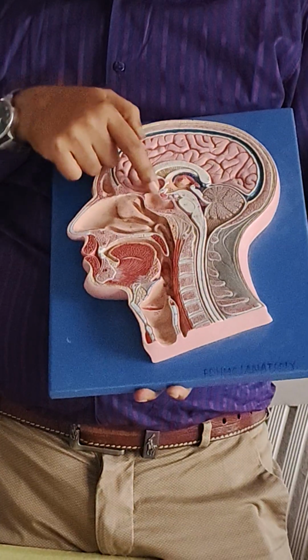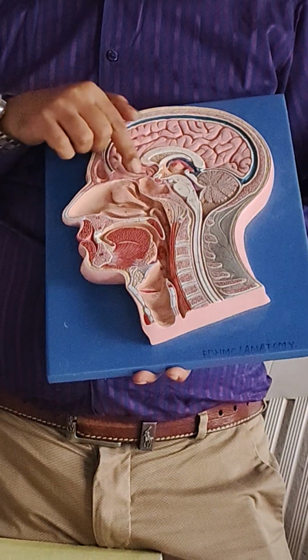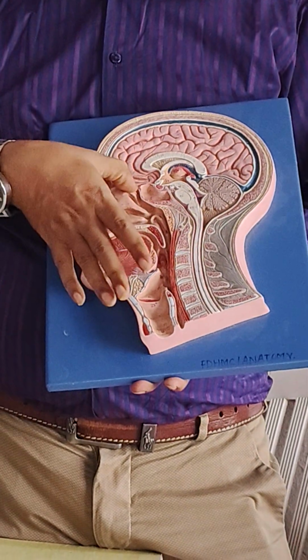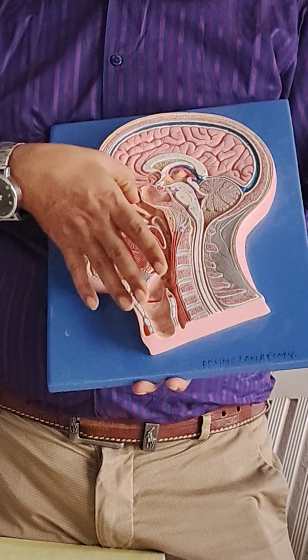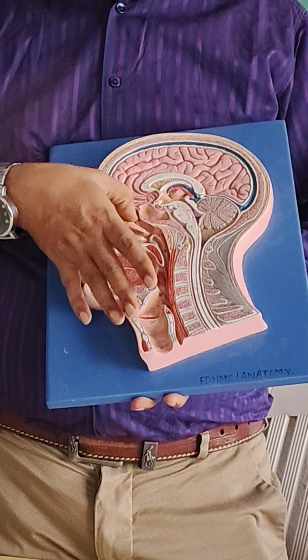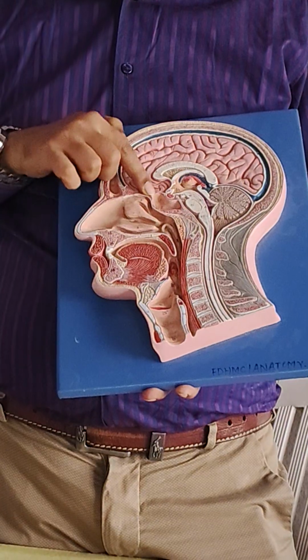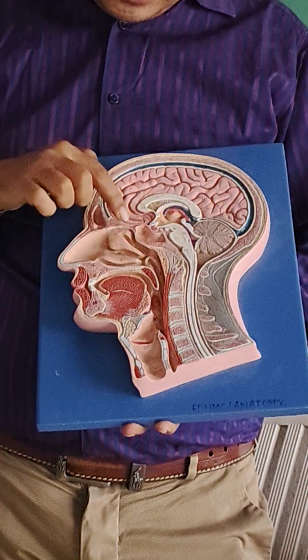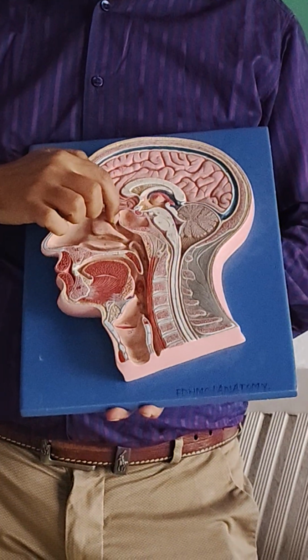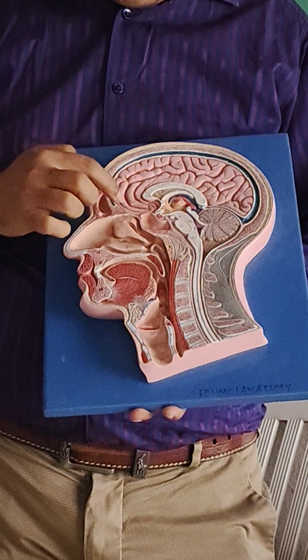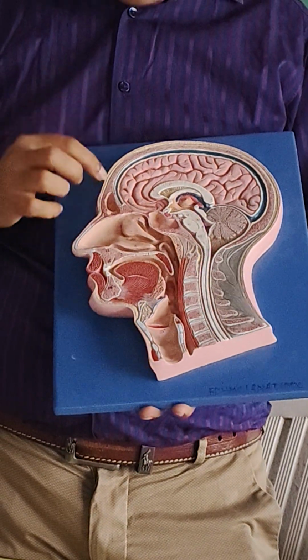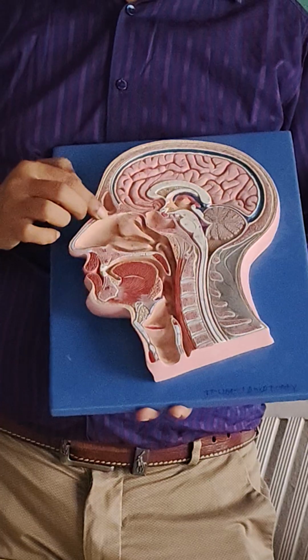You can see the sphenoidal air sinus is very closely related to the supreme meatus or superior meatus. Now the posterior group of ethmoidal air sinus may sometimes drain into the supreme meatus or superior meatus, but the middle and anterior always drain through the infundibulum.